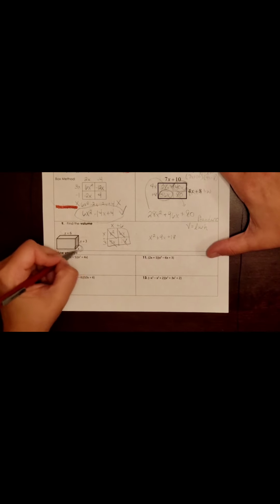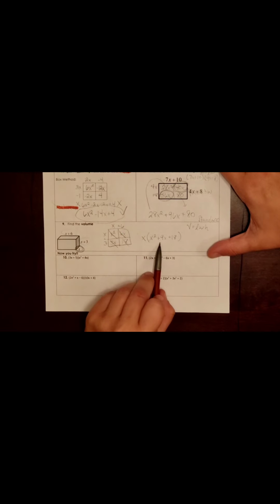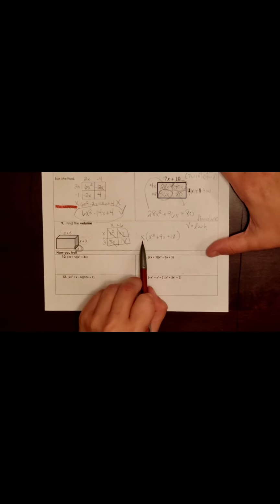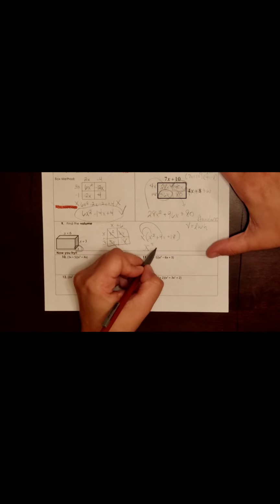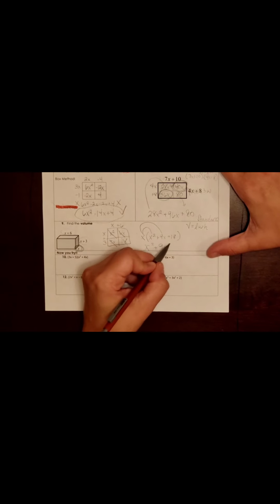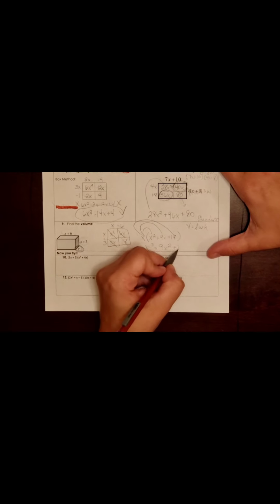Well, we still gotta multiply by this little guy. So let's do this. We're gonna multiply that entire trinomial by the x. Distributive property. X times x squared is x to the 3rd power. X times 9x is positive 9x squared. And x times 18 is positive 18x. And there you go. You got a volume. Beautiful.